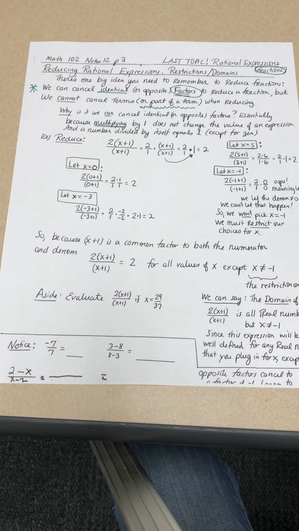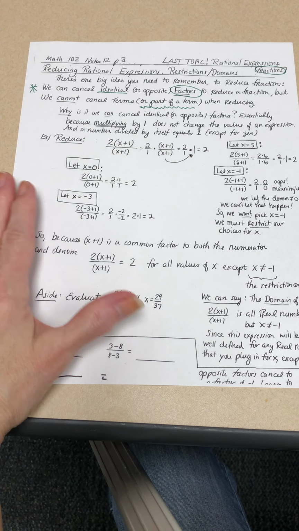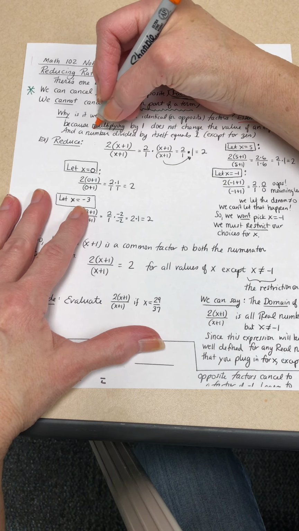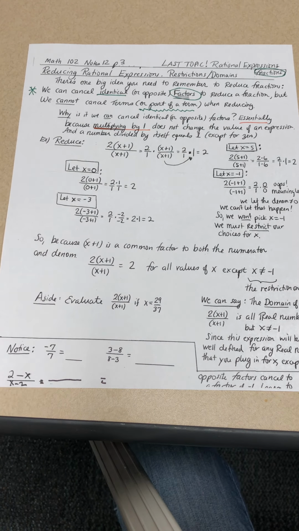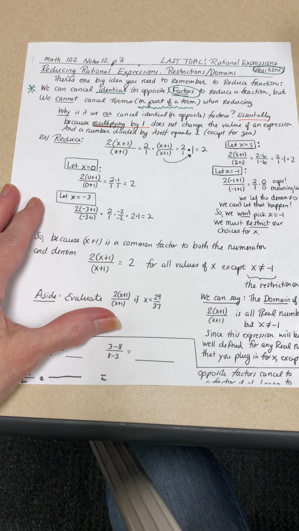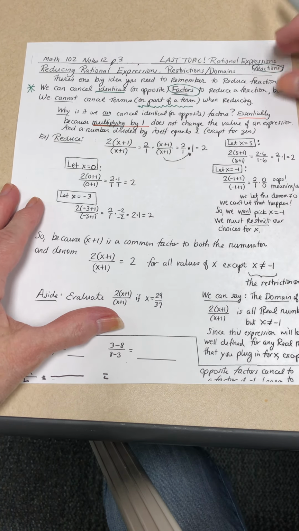Why is it we can cancel identical or opposite factors? Well, it's essentially because multiplying by 1 doesn't change the value of an expression. What's 5 times 1? It's still 5. What's 7 times 1? It's still 7. So, let's look at an expression like this.